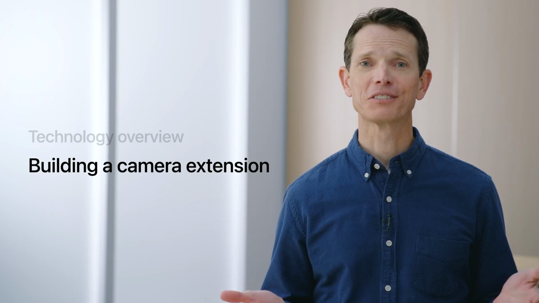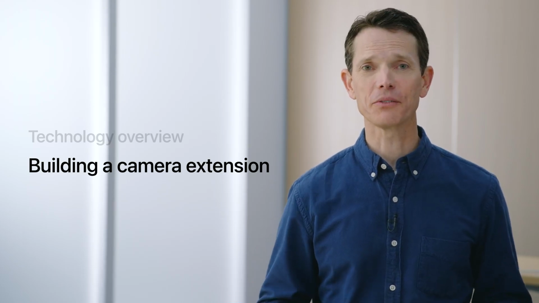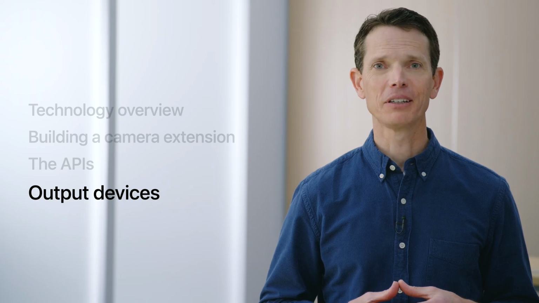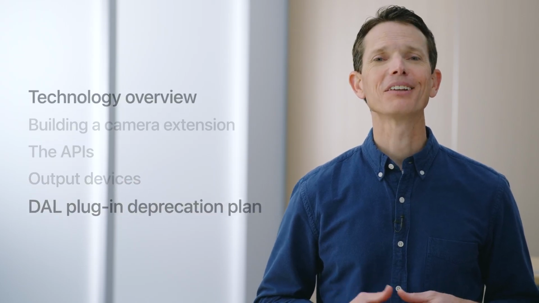First, I'll provide a technology overview. Next, I'll show you how to build a camera extension from scratch. Next, I'll introduce the main classes and functions of the API. I'll explain how Core Media I/O extensions can be used as output devices. And finally, I'll cover our DAL plugin deprecation plan. Let's get started.